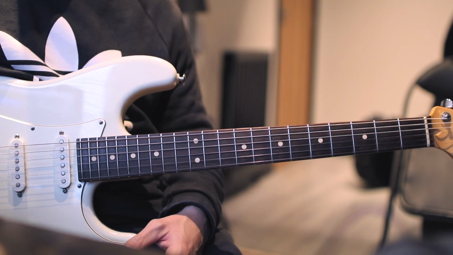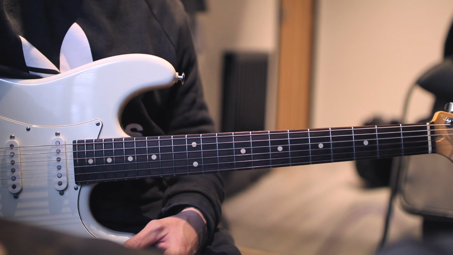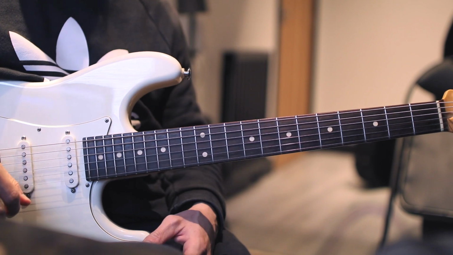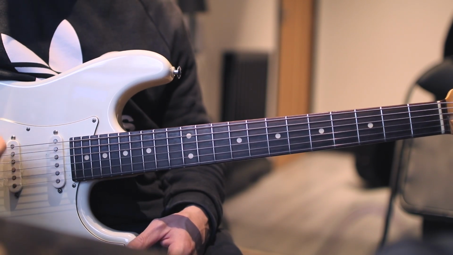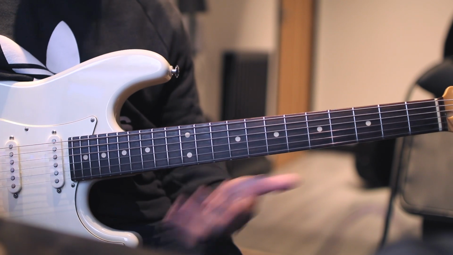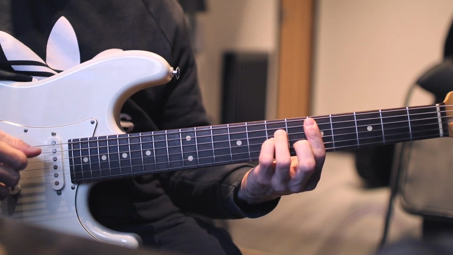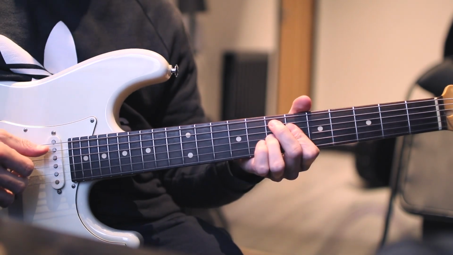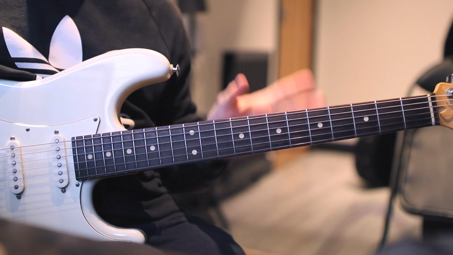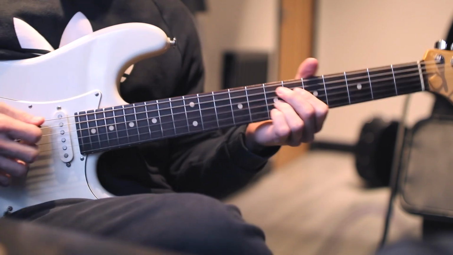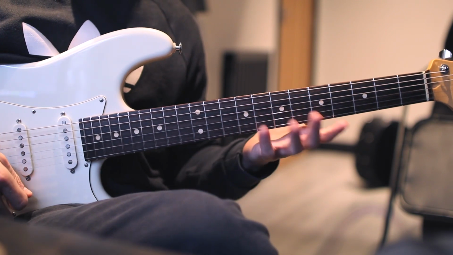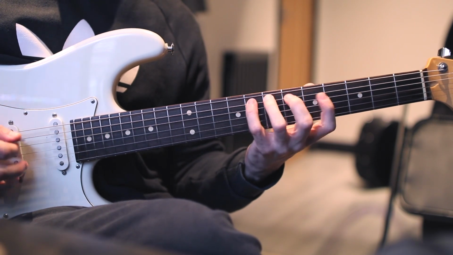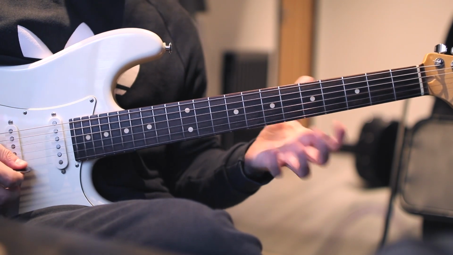I'll play it first so you can hear. So this would be the F, G, E7 flat 9, back to the A minor, D minor, F, G, and E7 flat 9. So this is all diatonic apart from the last chord. On each one of the chords you can play, I'm just going to be sticking to the natural minor, the A aeolian.